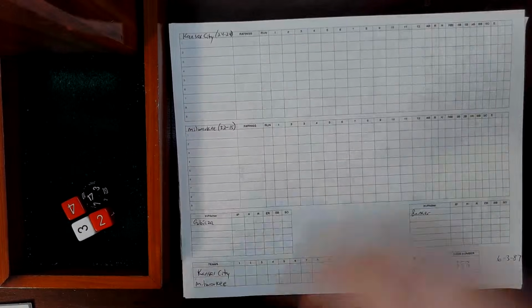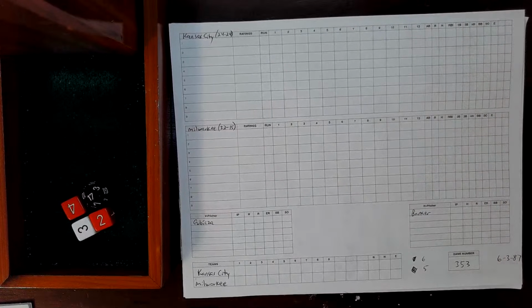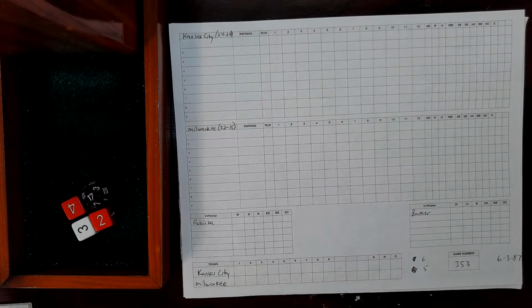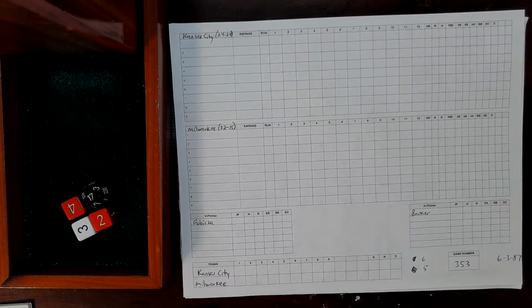Right now, it's time to put all the cards away and bring out the other cards for the next game later on. But I do appreciate everybody joining me for this game here on this Thursday morning.